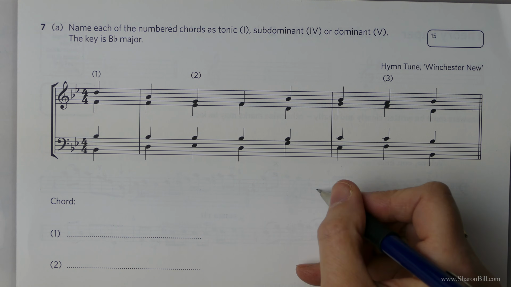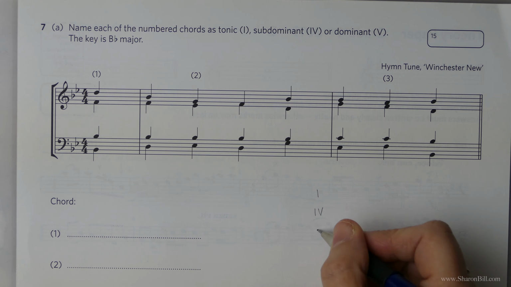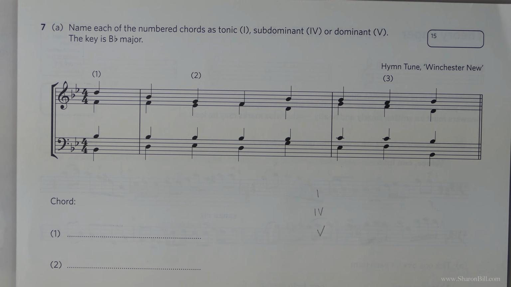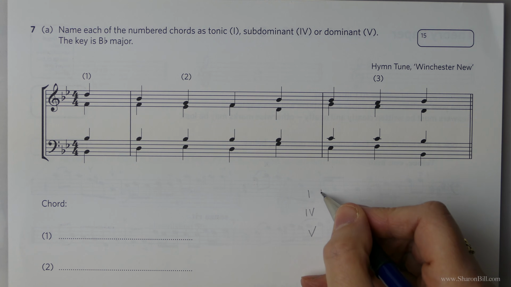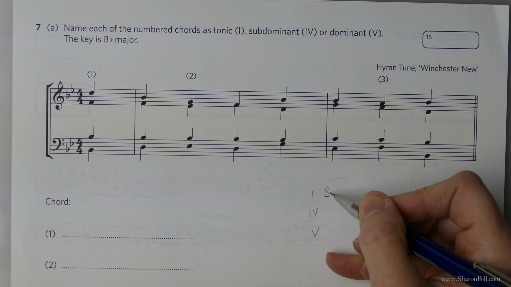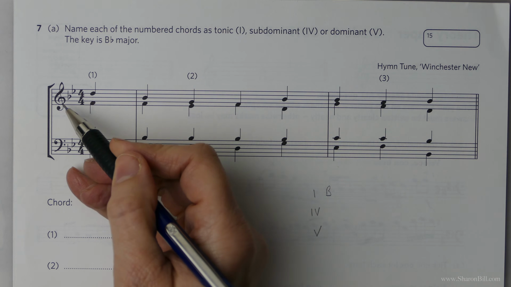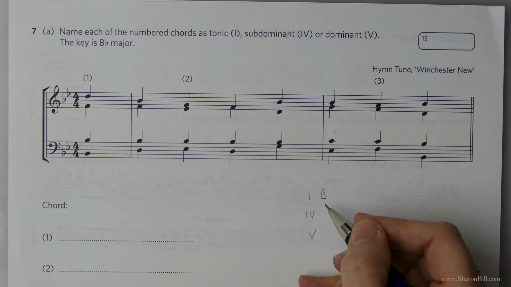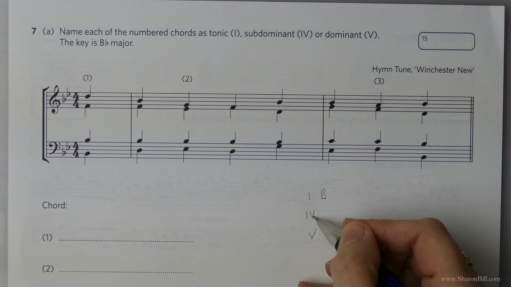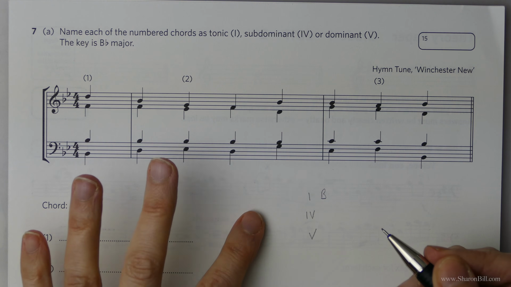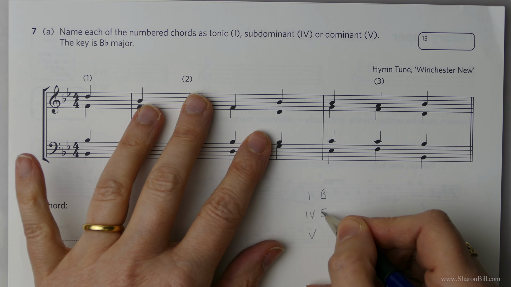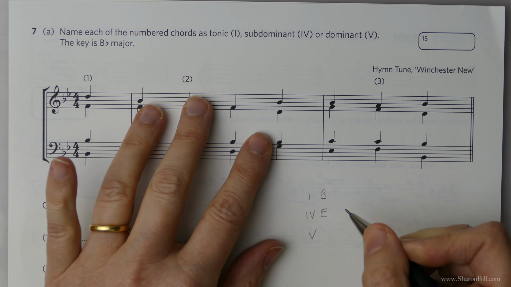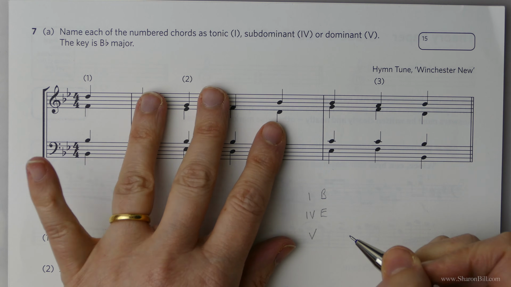So then we're looking for chords 1, 4 or 5, and they've helpfully already told us that the key is B flat major, so chord 1 will be built on B flat. I'm not going to bother putting the flat signs in though, because your key signature will do that for you. So if we're counting up from B, up 4, B, C, D, E. Of course it's E flat, but your key signature deals with that. And then chord 5, B, C, D, E, F.